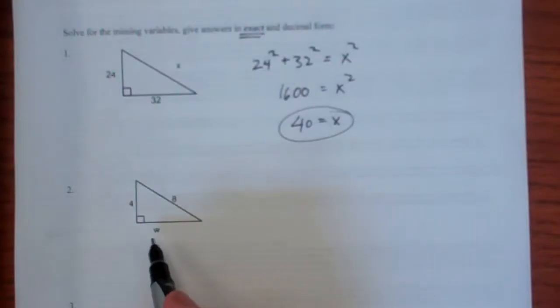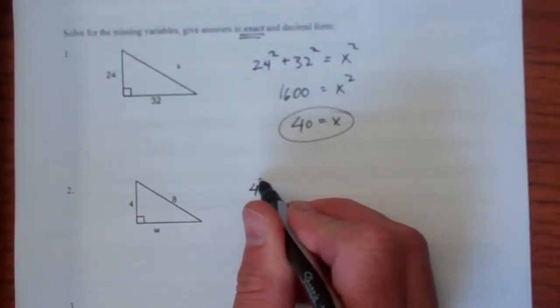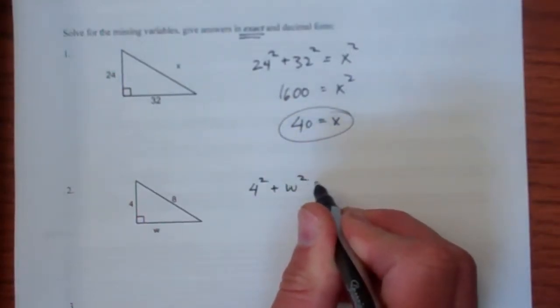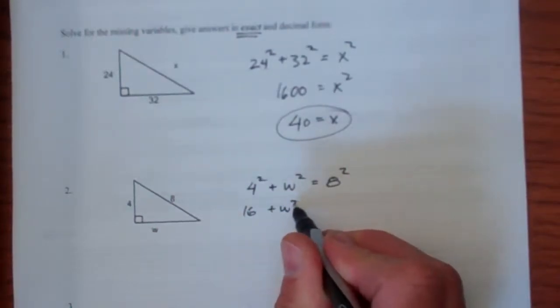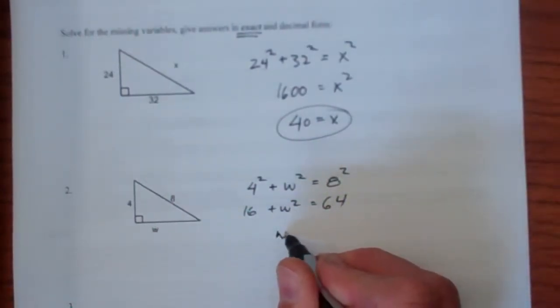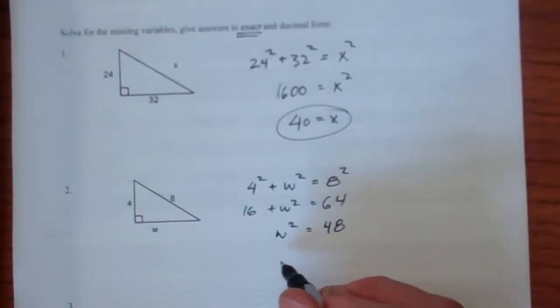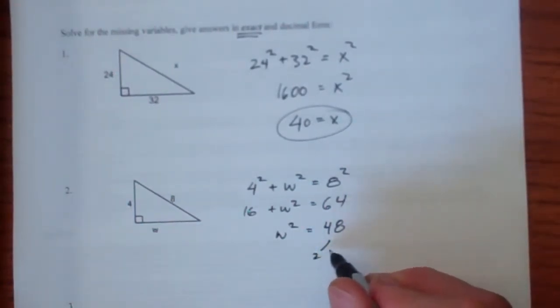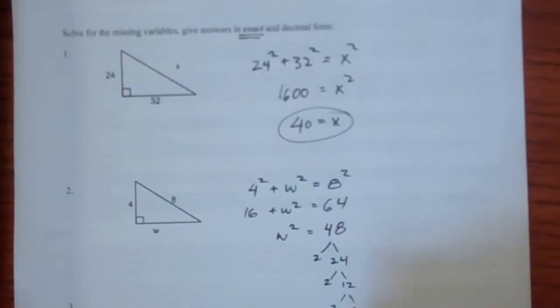Now for this one, this is 8, so I write 4 squared plus w squared equals 8 squared. 16 plus w squared equals 64. W squared equals 48. And so now I am going to do my factor tree, 2 and 24, 2 and 12, 2 and 6, and 2 and 3.